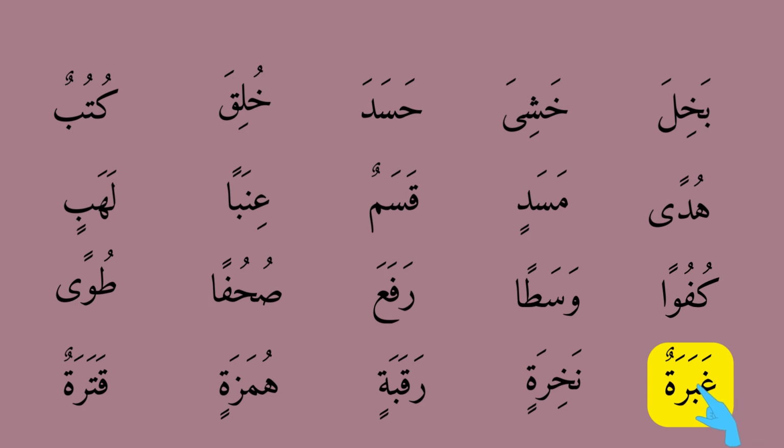So here you see a four-lettered word, right? The first letter is ghain, ghain. Ghain from the top of your throat. Gha, fatha, gha. Then ba, fatha, ba, ra, fatha, ra. Then here you see the last letter, that is the ta. Ta with two dots. Here, ta is closed. You can say it as a closed ta. Usually this closed ta comes at the end. So, ta with the double damma, dammatain.